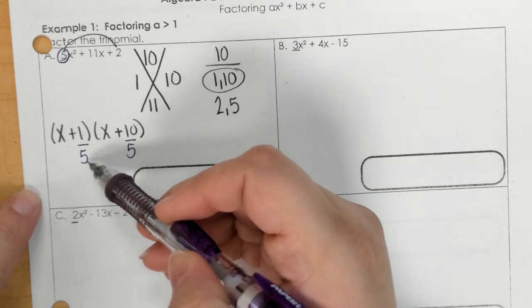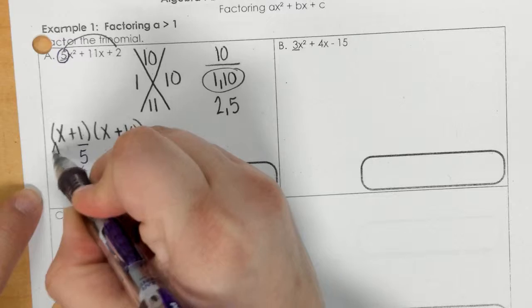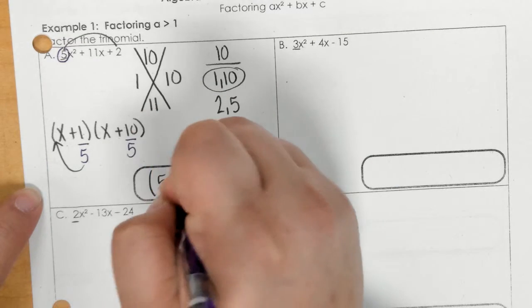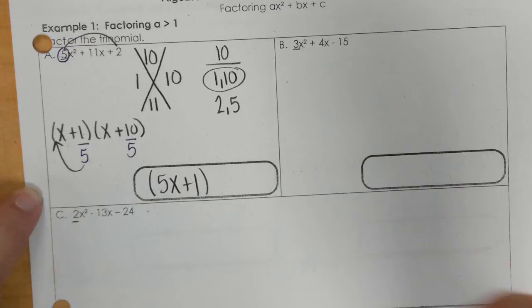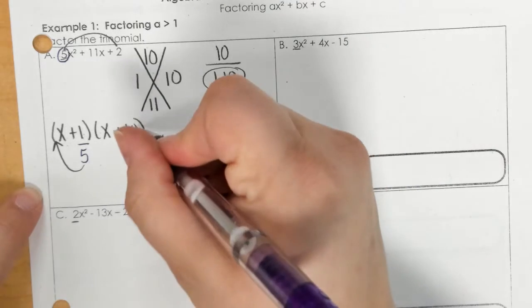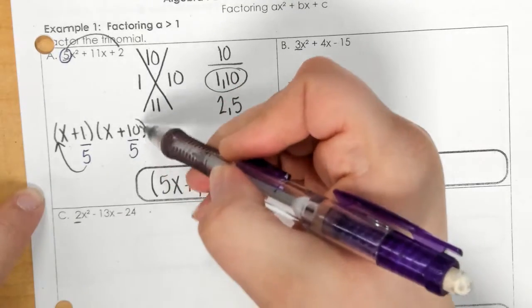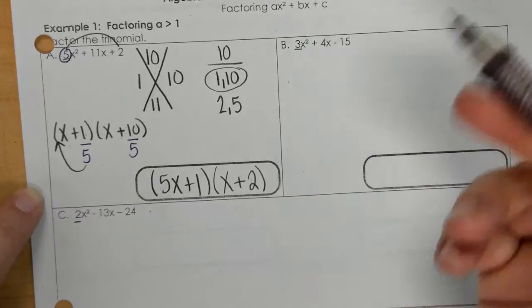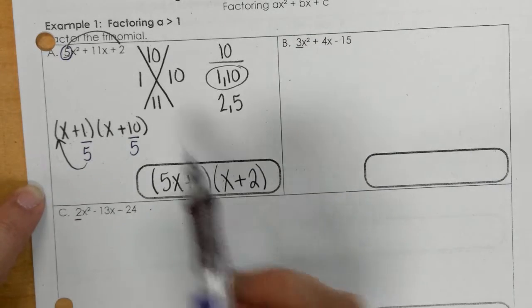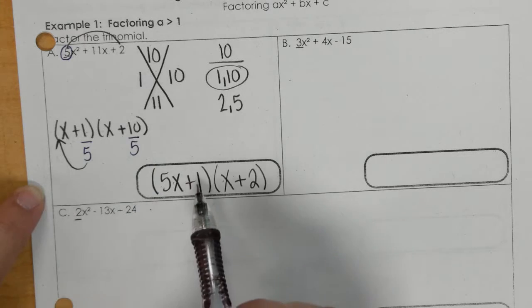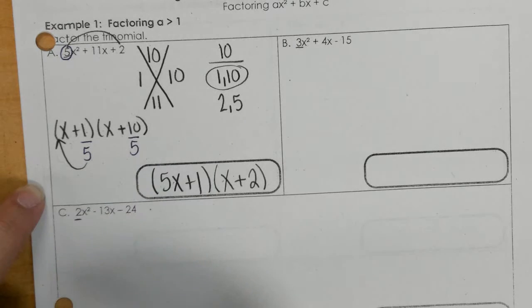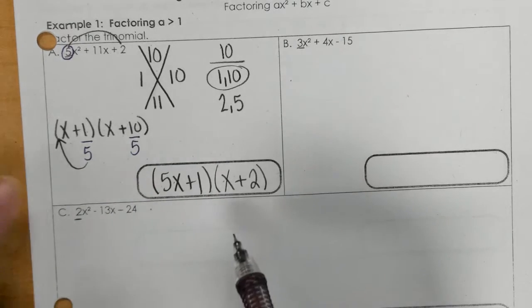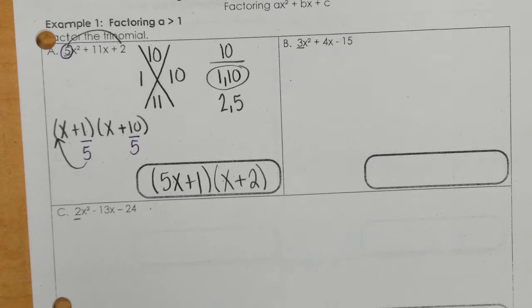So we bring the bottom number up. So that would be 5x plus 1. Then we divide, if we can, which we can. 10 divided by 5 does make 2. So now if I were to check 5x times x, I do get back to 5x squared. 1 times 2 gives me back 2. So I know if I multiplied this, I would get the correct answer.